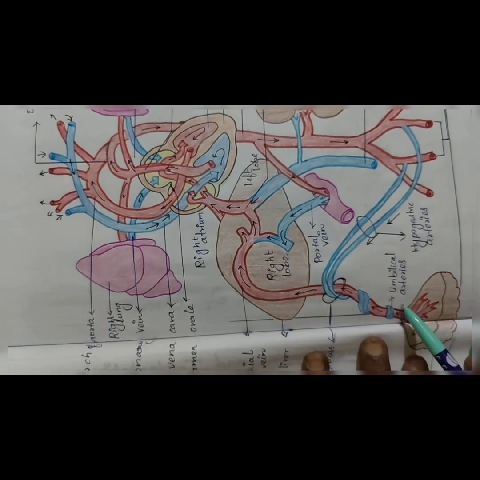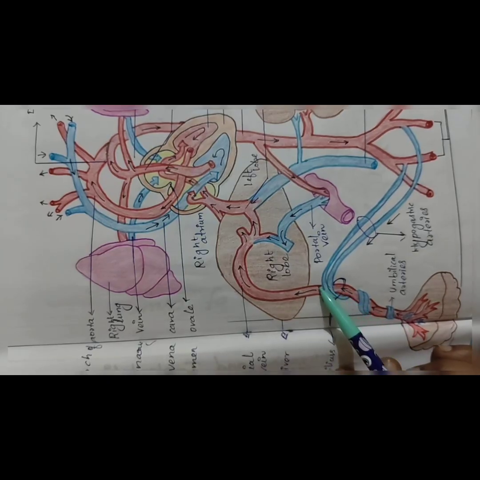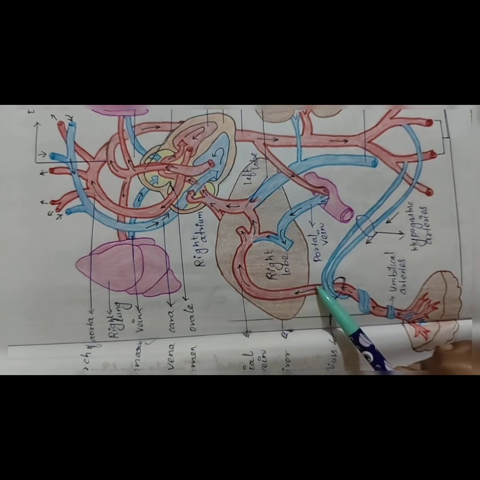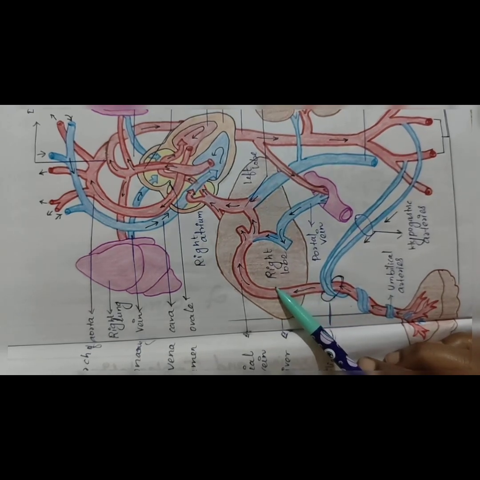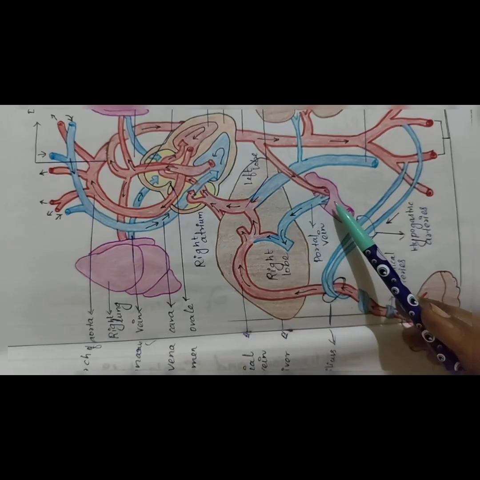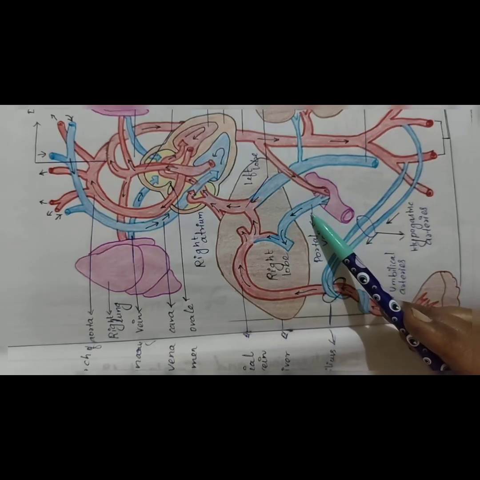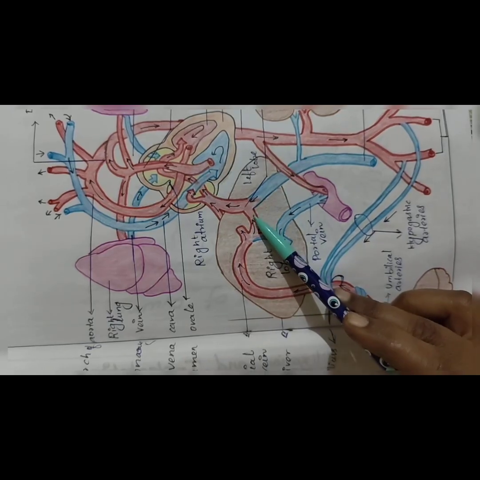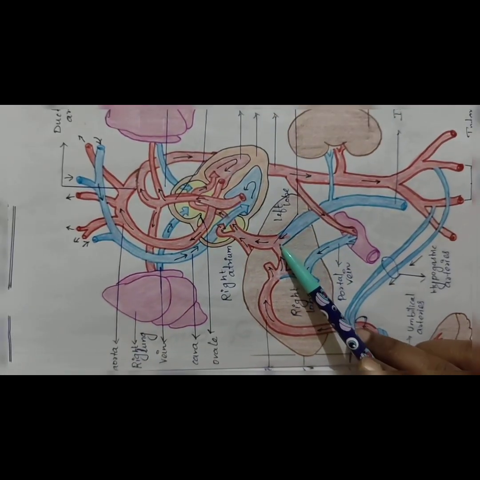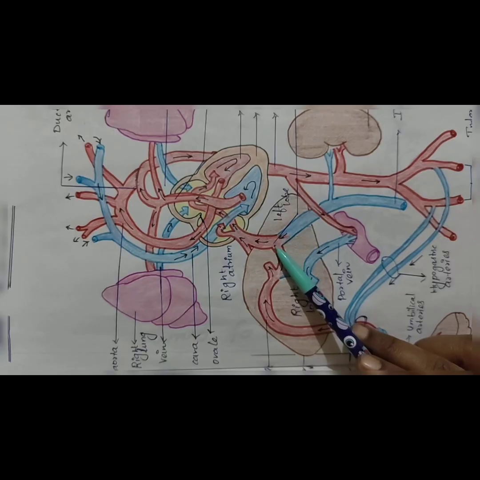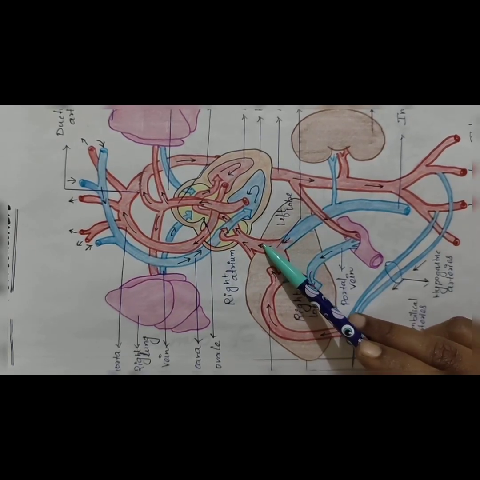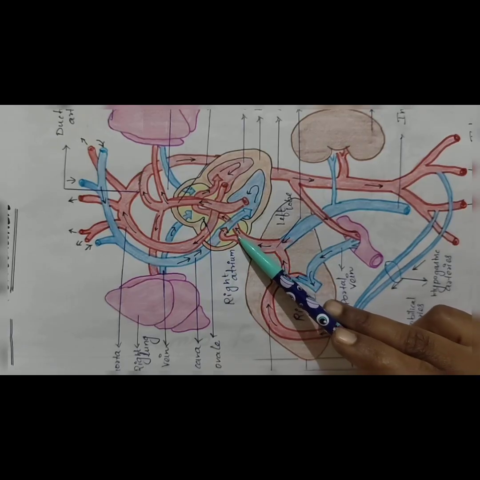From the placenta, through the umbilical veins, this red line is the umbilical vein. Through the umbilical vein it enters the liver. In the liver, it also gets impure blood from the portal veins. Then it enters the ductus venosus. This is the ductus venosus. After entering the ductus venosus, it enters the right atrium.